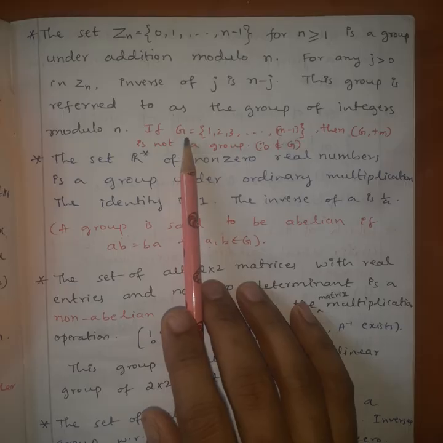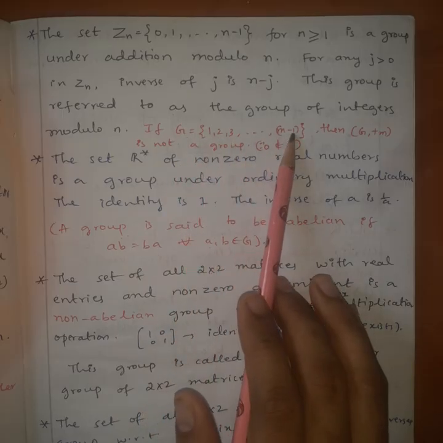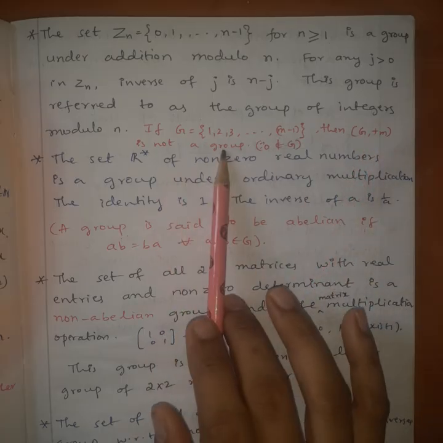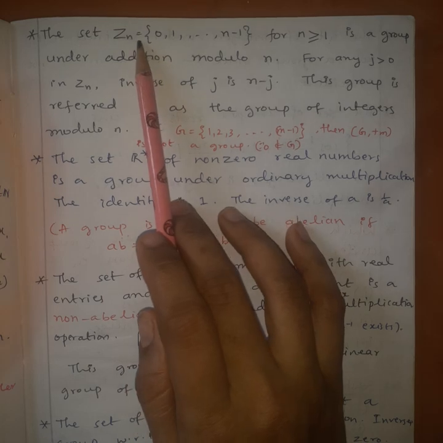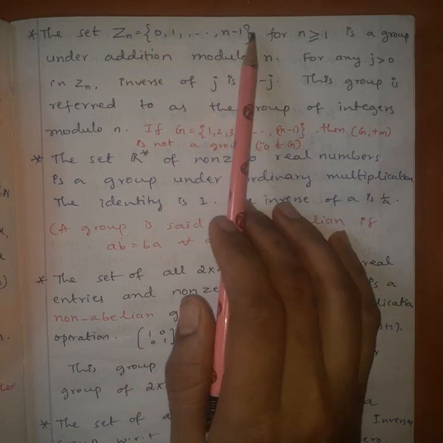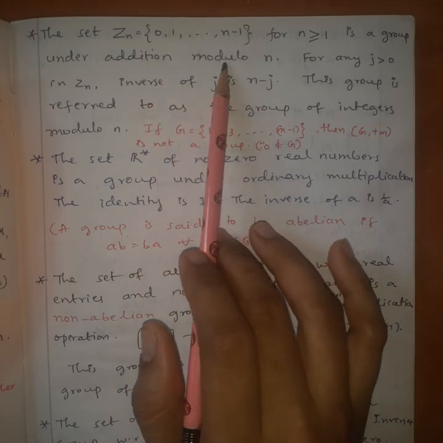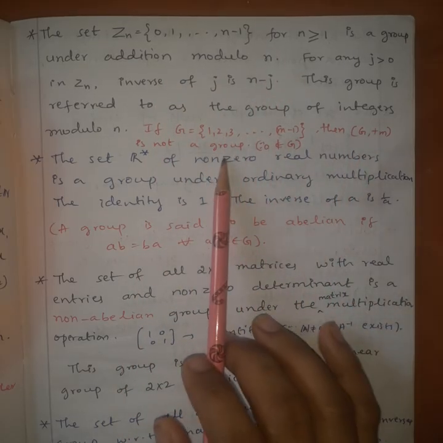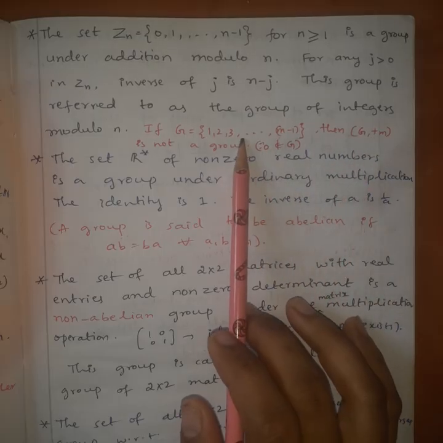If G is equal to 1, 2, 3 up to m minus 1, then G with respect to addition modulo m is not a group because here 0 does not belong to G. So for Zn, if it starts from 0 to n minus 1, then it is a group under addition modulo n. If it starts from 1 to m minus 1, then it is not a group for addition modulo m, since 0 does not belong to it.